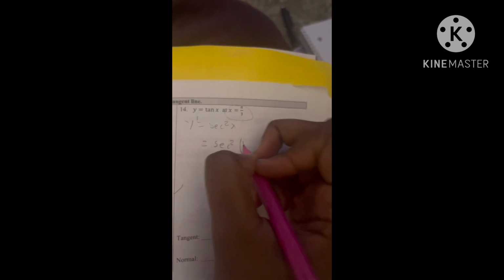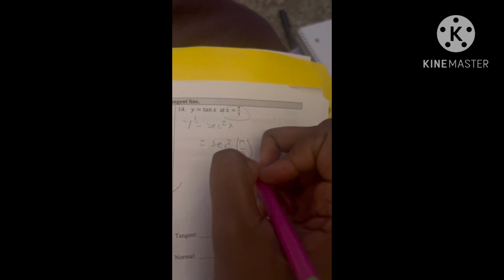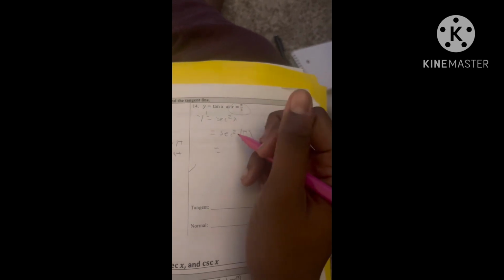And what is secant of pi over 3? Since secant is the reciprocal of cosine, it would be 1 over cosine. At this point, I just like drawing the unit circle.